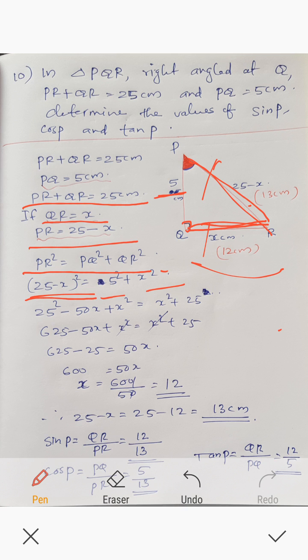And this 25 minus X you expand using the identity A minus B whole square: 25 square minus 2 into 25 into X is 50X plus X square. RHS it will be 5 square plus X square, only 5 square here written as 25. And here you see X square can be cancelled. And what is remaining? 625 minus 50X equal to 25. This is only remaining.